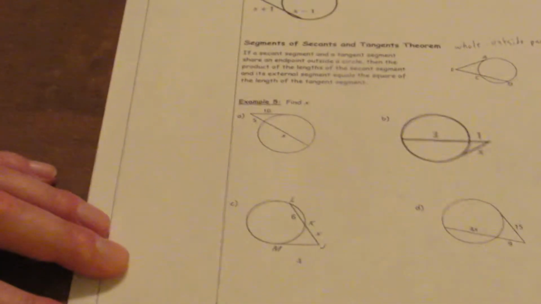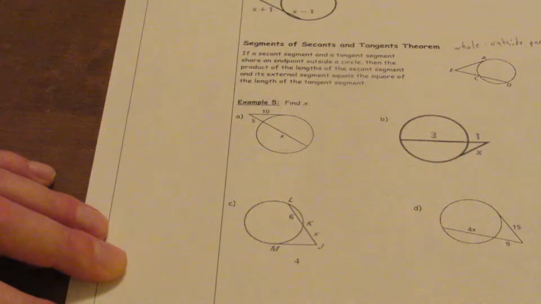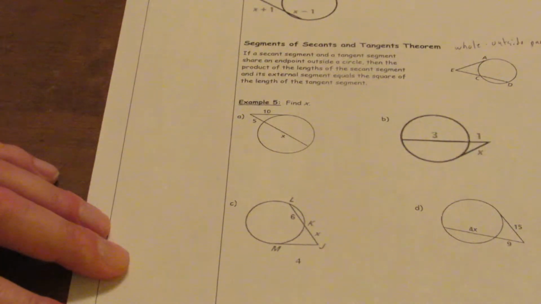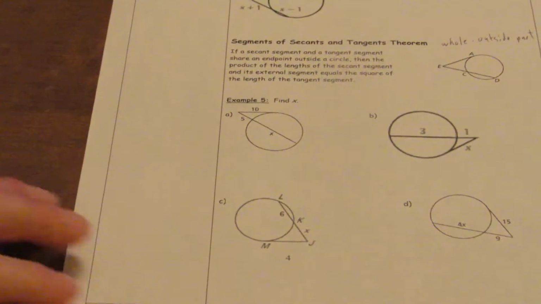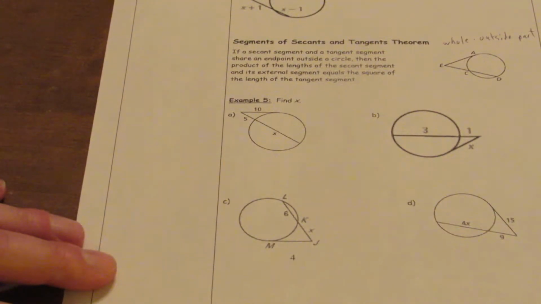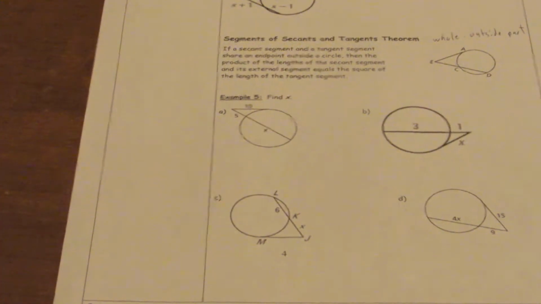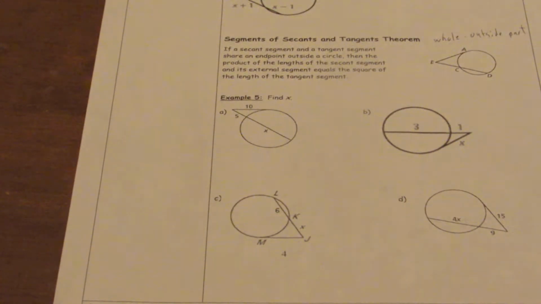It says if a secant segment and a tangent segment share an endpoint outside a circle, then the product of the lengths of the secant segment and its external segment equals the square of the length of the tangent segment. So the square of the length of the tangent segment is because the whole and the outside part is the same.